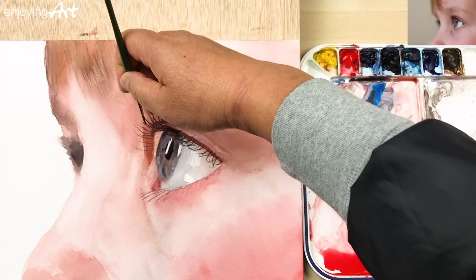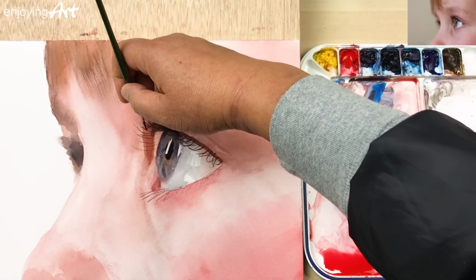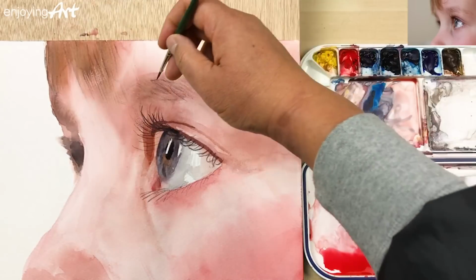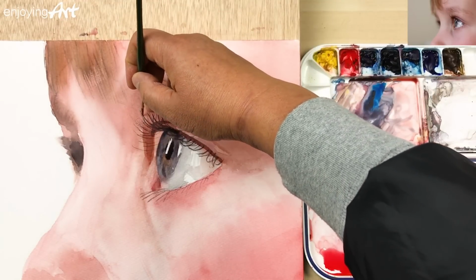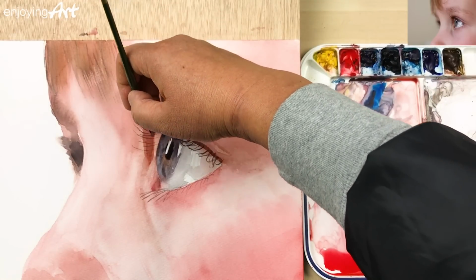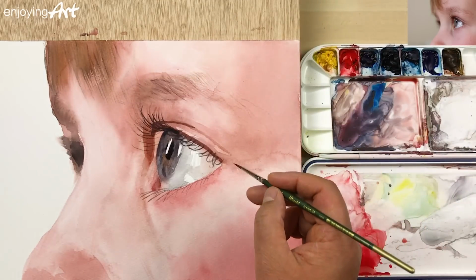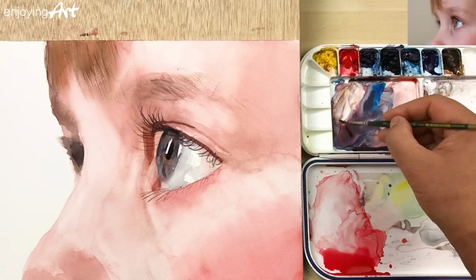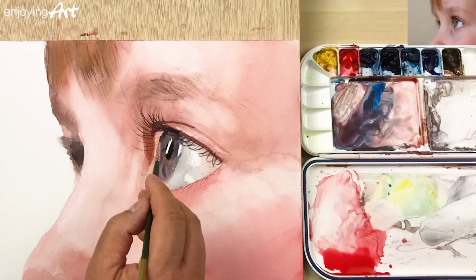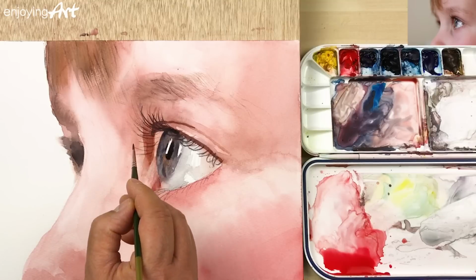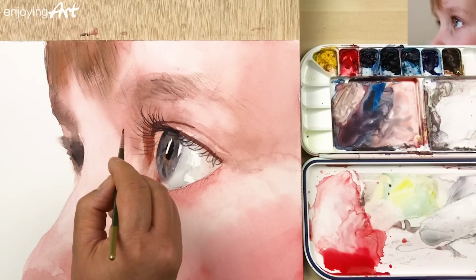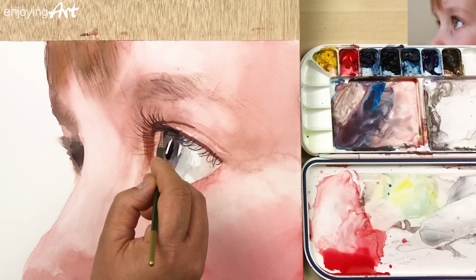A little bit longer here too. Like this. That's good.